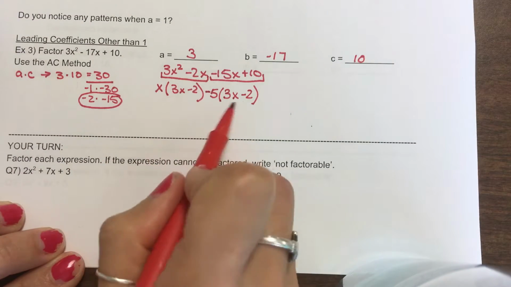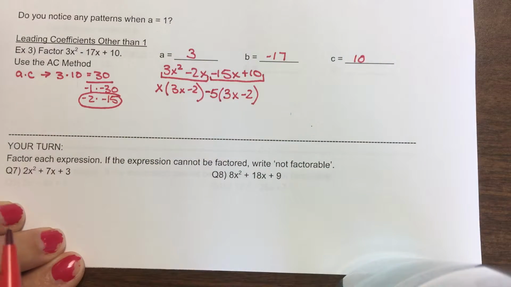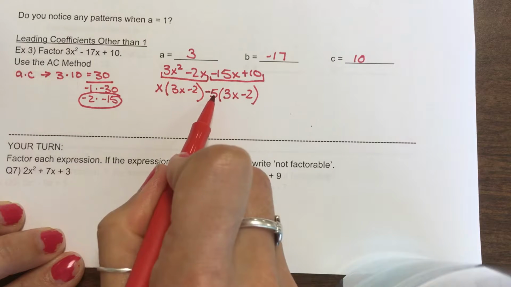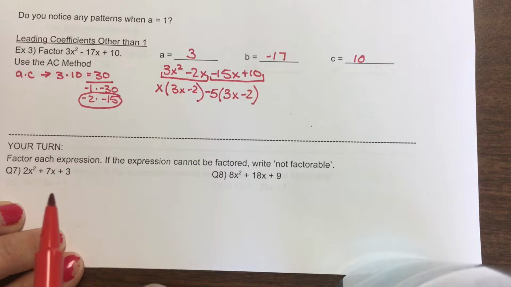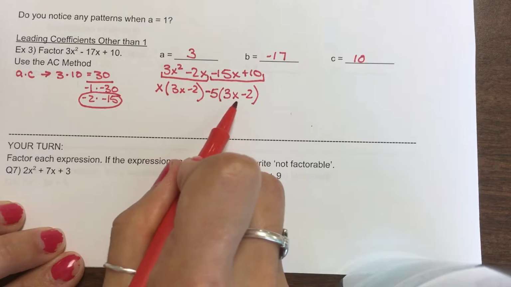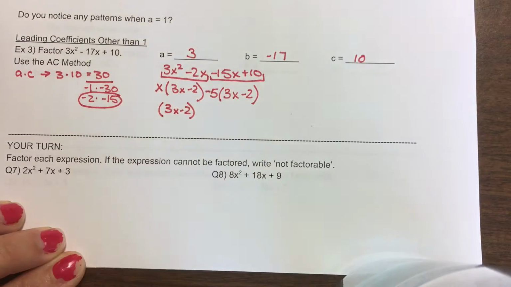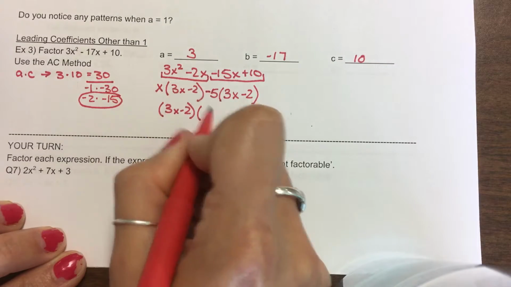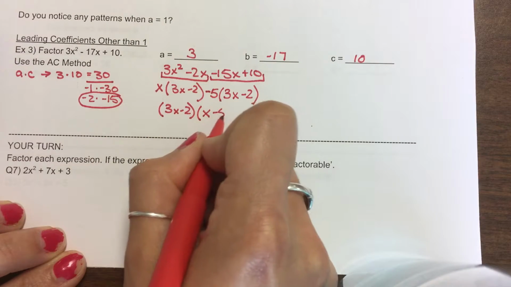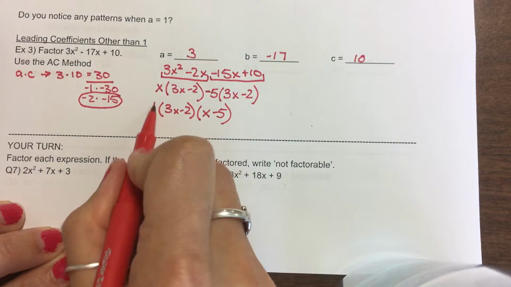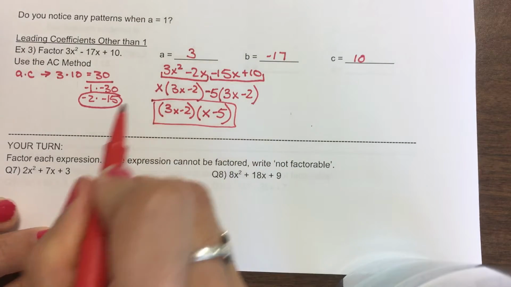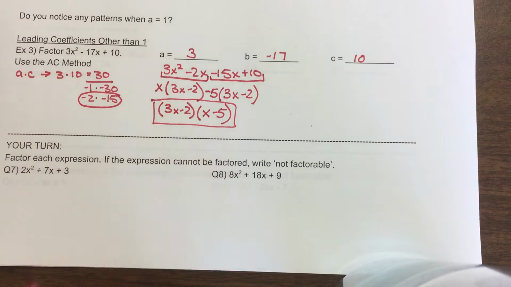Remember, I want my stuff in parentheses to be the same, so if it's not the same, you need to go back and double check the GCF that you pulled out of each section. Since my stuff in parentheses is the same, I can pull that out as my GCF, and then I write what's left over. So that would be x minus 5. And there is my factored trinomial. And remember, you can always check your solution by distributing back.